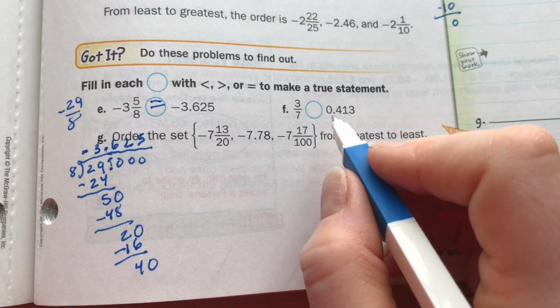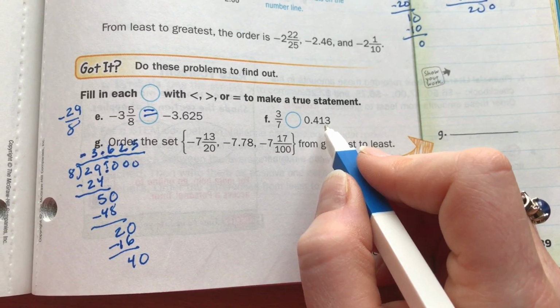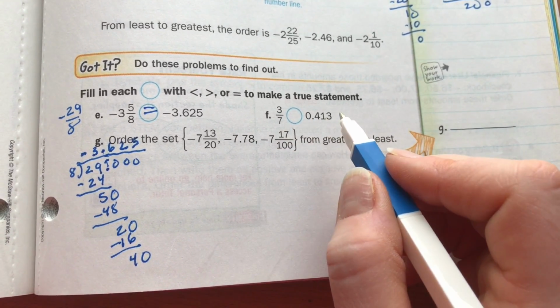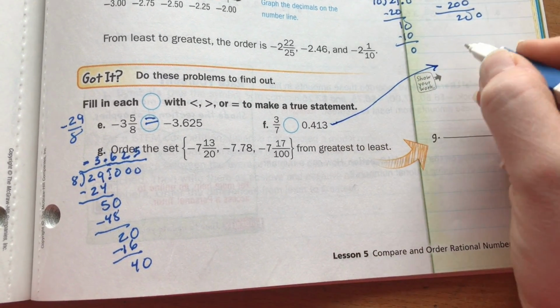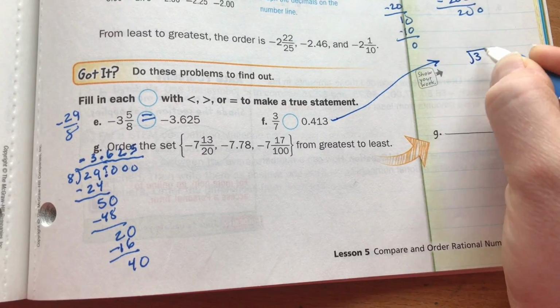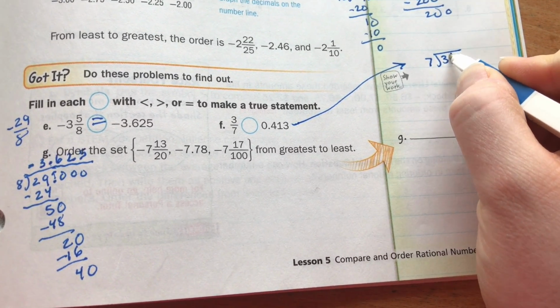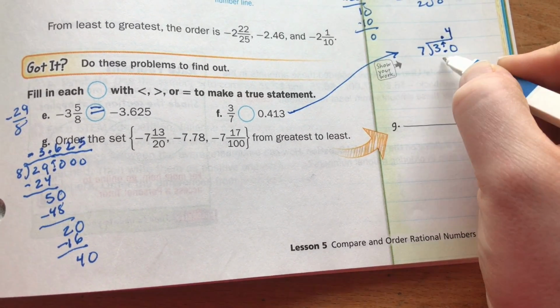Okay, what about this right here? 3/7 and 413 thousandths. They're both positive. So let's turn 3/7 into a decimal. I'm going to do that right over here. So 3 divided by 7. 3 divided by 7, we need to add that decimal. 7 goes into 30 4 times.